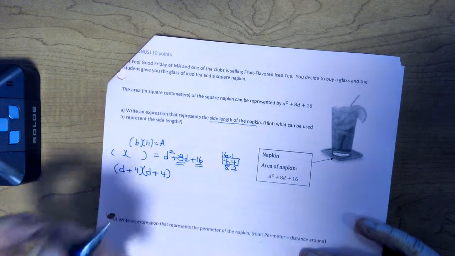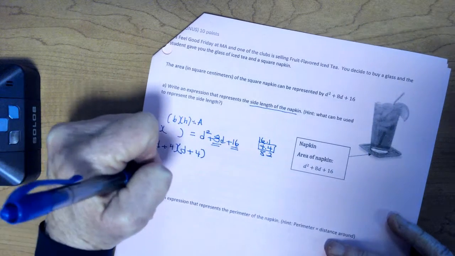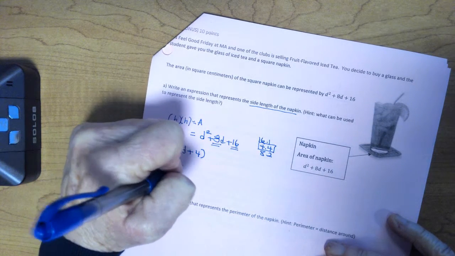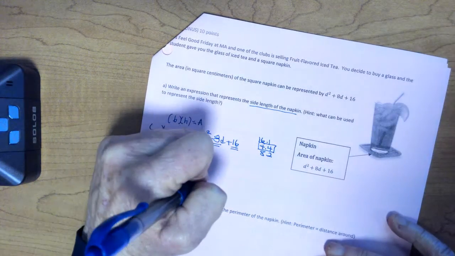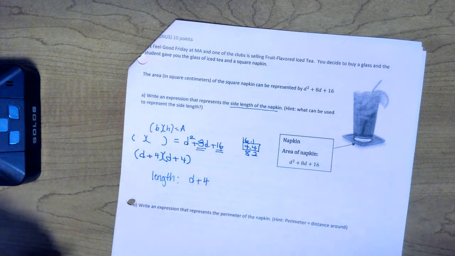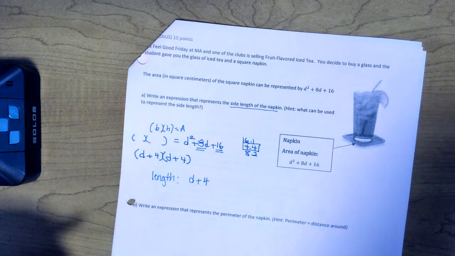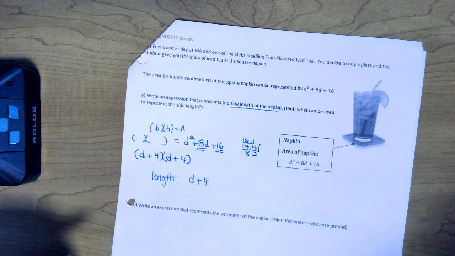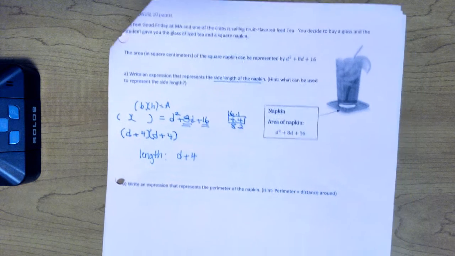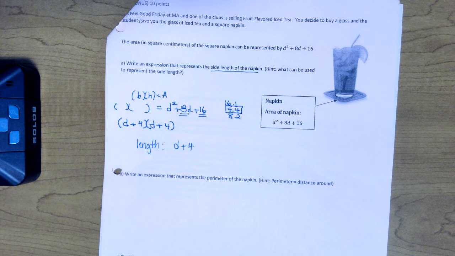So what is the side length? One of the side lengths. So the side length is d plus 4. Okay, so that is an expression that represents the side length of the napkin. So now we're supposed to write an expression that represents the perimeter.